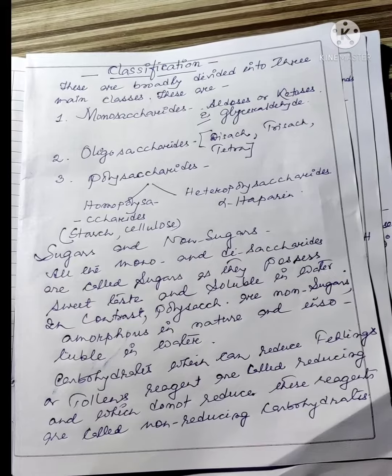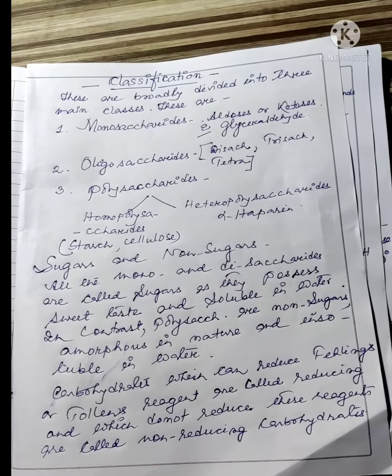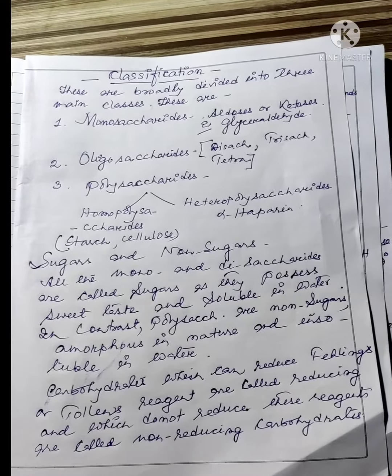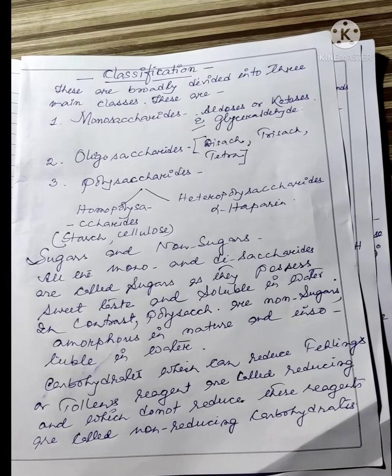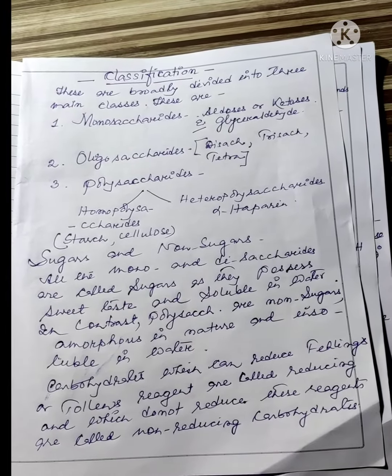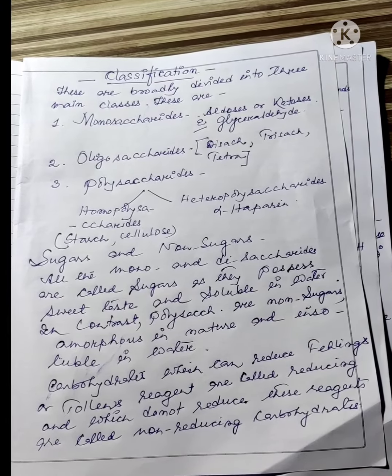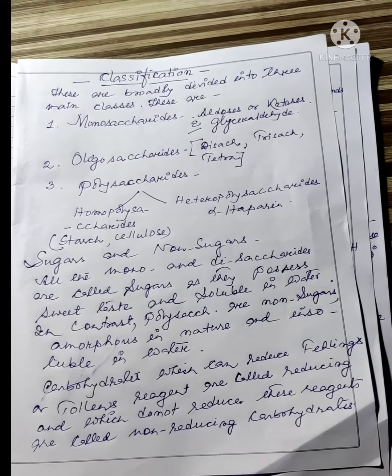Carbohydrates again can be classified into sugars and non-sugars. All the mono and disaccharides are called sugars as they possess sweet taste and are soluble in water. In contrast, polysaccharides are non-sugars, amorphous in nature and insoluble in water.